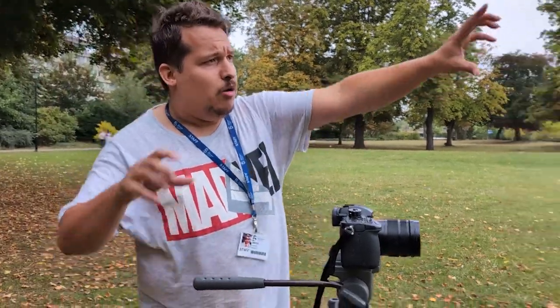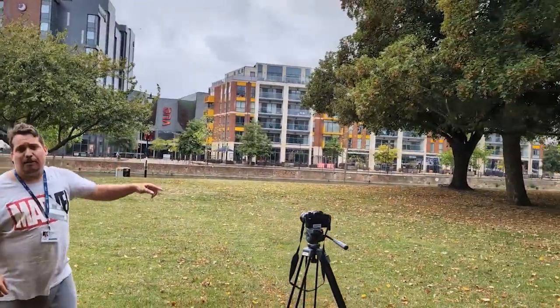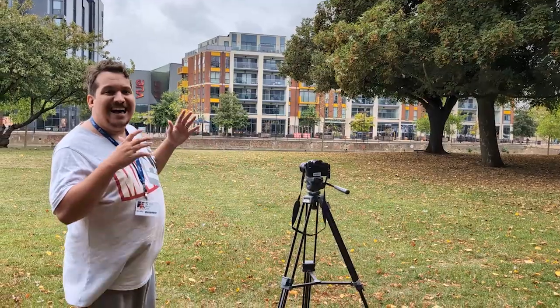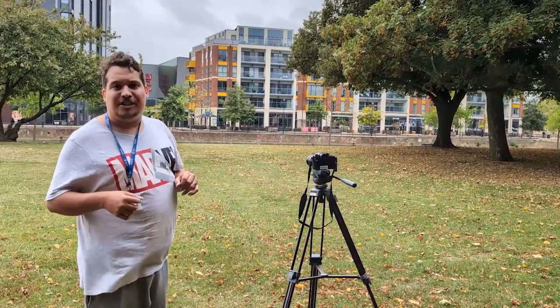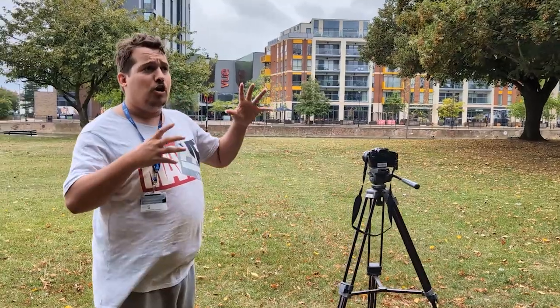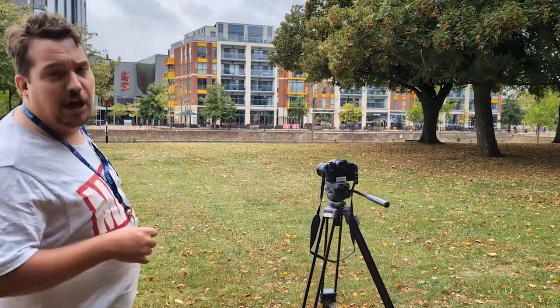Just a couple of things to know. So you can see with what we've framed, we are away from a lot of these trees. Now the reason for that is because we want to make sure that there is less stuff that can change over time. So if you've got lots of people walking in, or you've got lots of trees that might change positions, try and avoid those and have a nice clean open space.